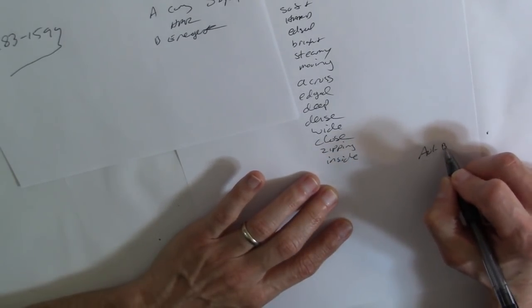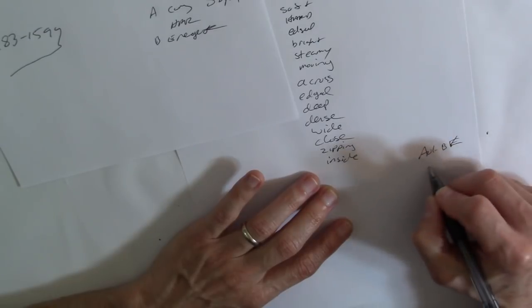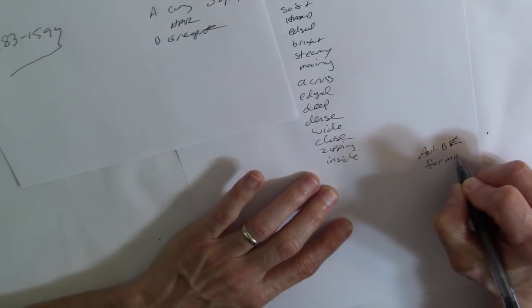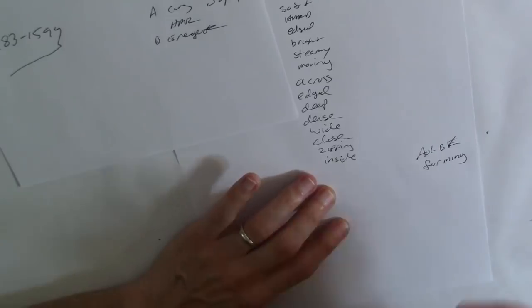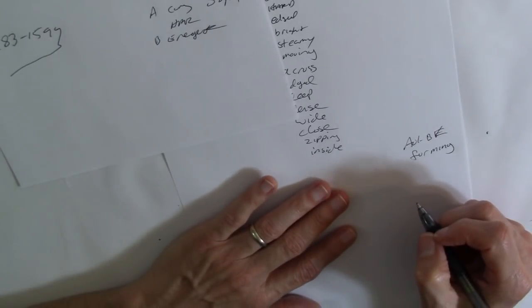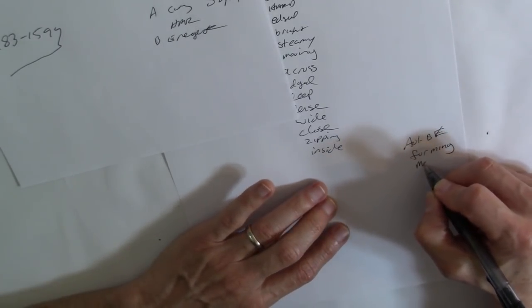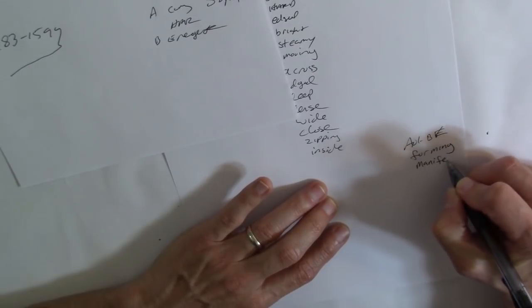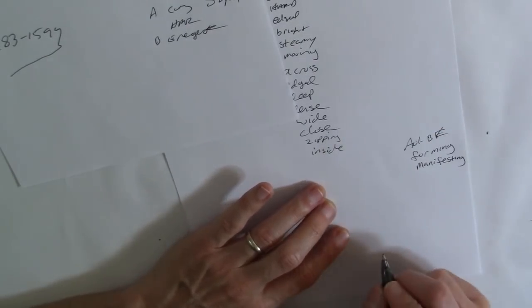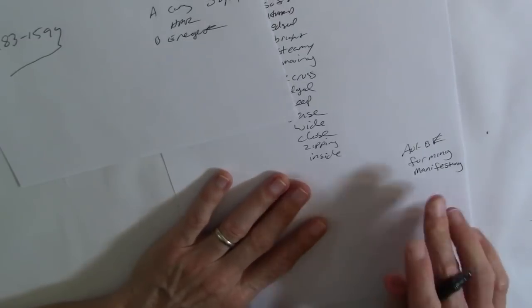Break here, forming, or manifesting, that kind of thing. That's interesting.